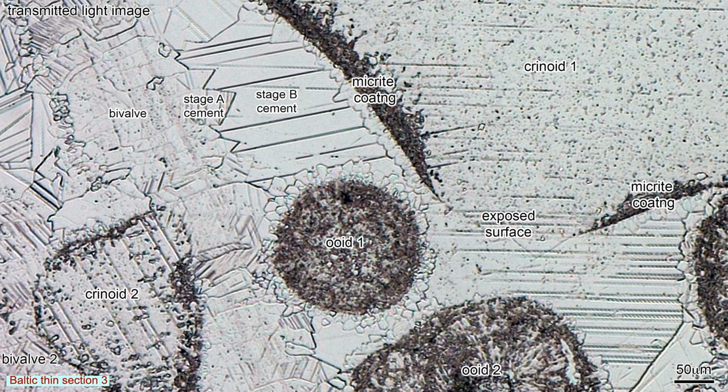The other important skeleton in the Blaenau sediment, with a complex diagenetic history, are the crinoids. Crinoid 1 in section 3, when separated from its skeleton, developed a micrite coating that was then abraded and partly stripped, exposing a small area of the ossicle surface.